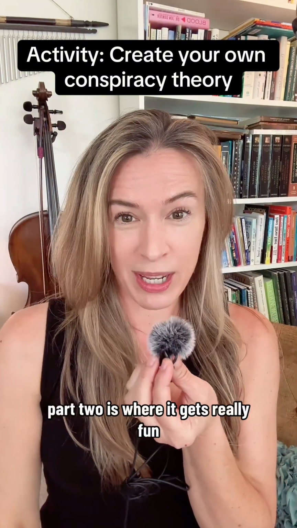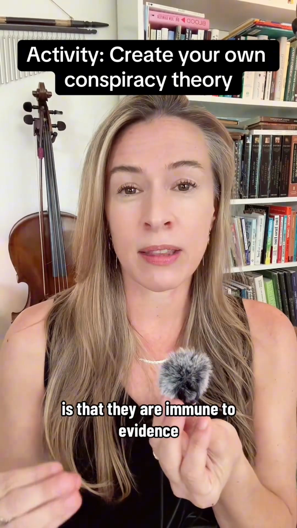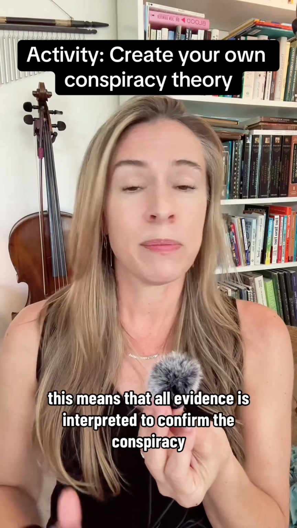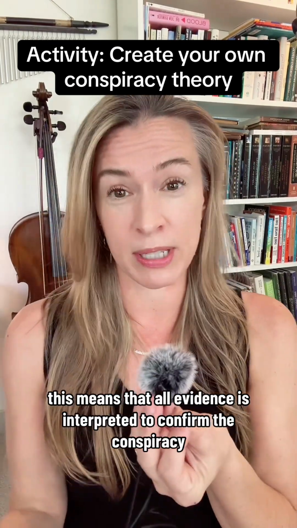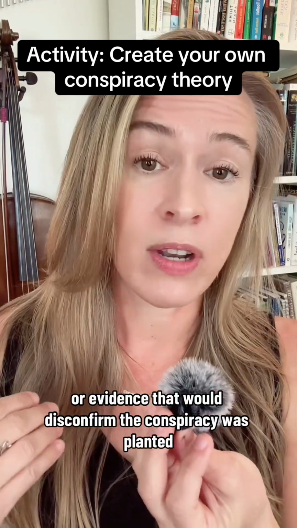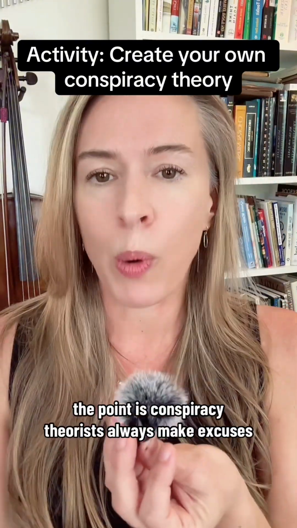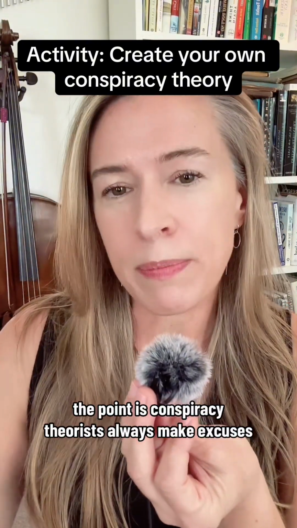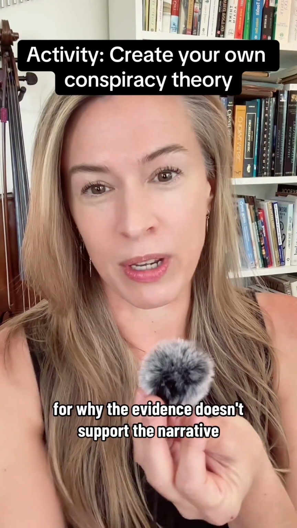Part 2 is where it gets really fun. One of the key characteristics about conspiracy theories is that they are immune to evidence. This means that all evidence is interpreted to confirm the conspiracy. Missing evidence was covered up. Or evidence that would disconfirm the conspiracy was planted. It was a false flag. The point is, conspiracy theorists always make excuses for why the evidence doesn't support the narrative.